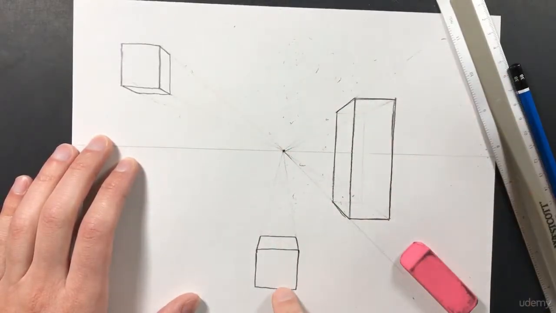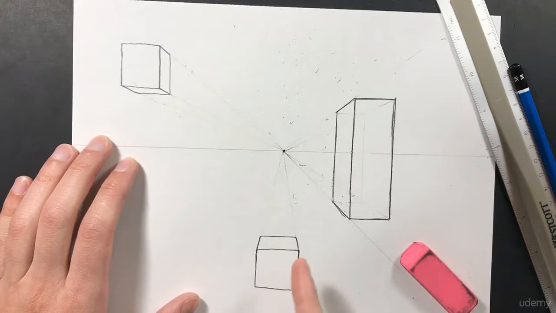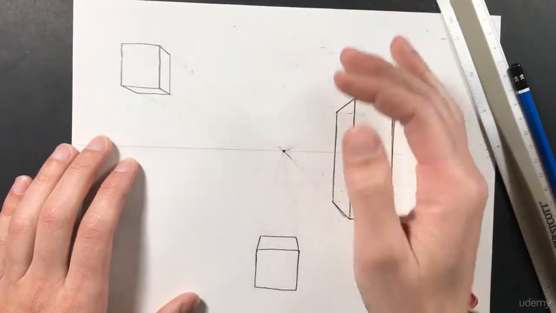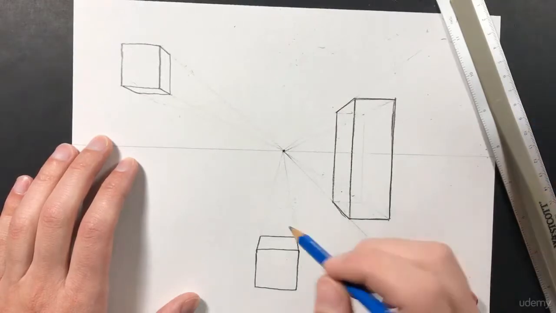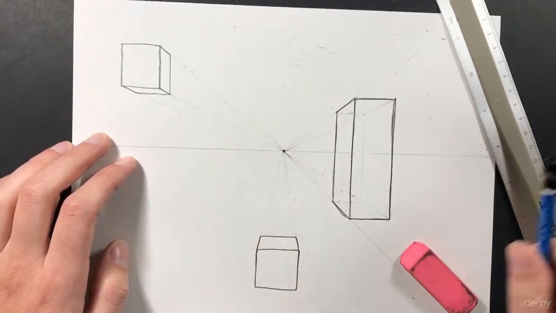And so now we can see the top surface of this cube, but since it's right in the middle underneath our vanishing point, we can't even see either sides of it. We only see the front plane and the top plane. Now I want to show you one more thing. You can create this perspective with any shape. So you can create it with a triangle, you can create it with a circle.